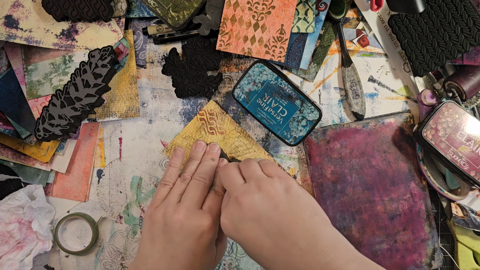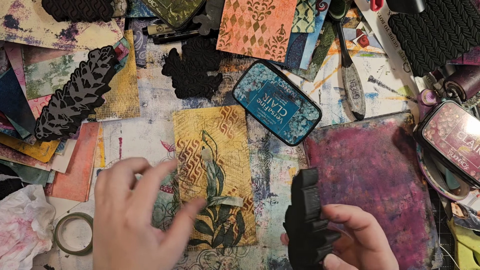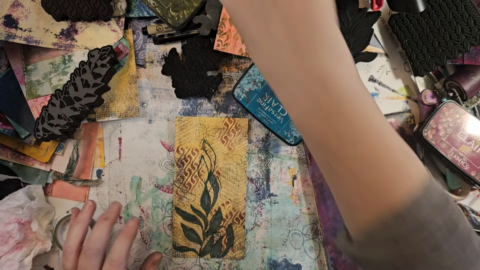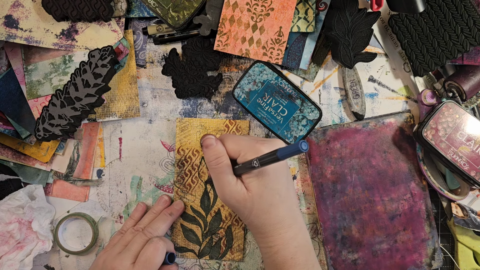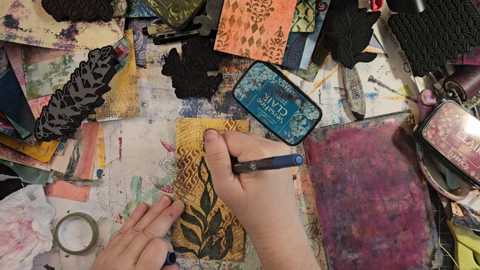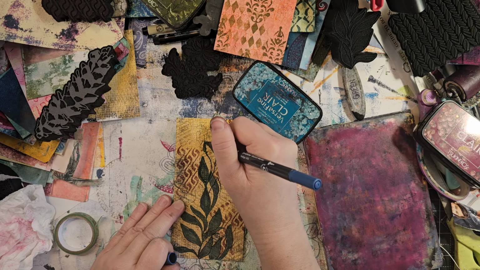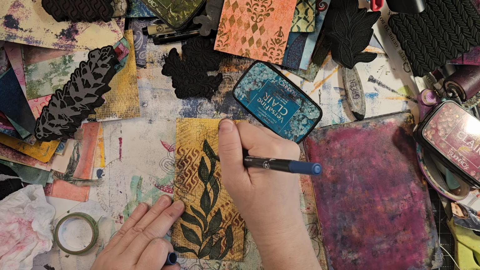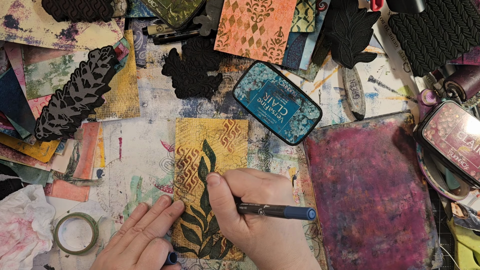I'm just going to go taller with it. That's all right. We got the main thing here. I just wanted it taller. You can always come through and outline it. Could even add. All right.